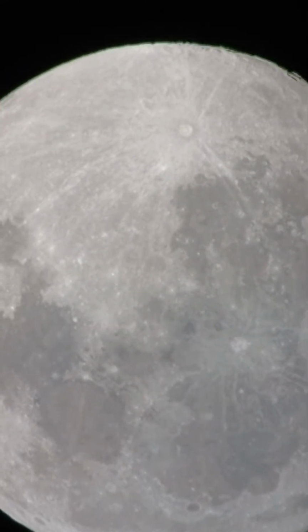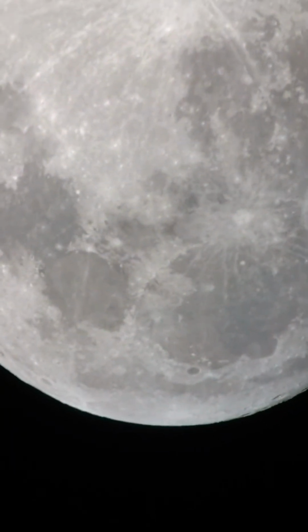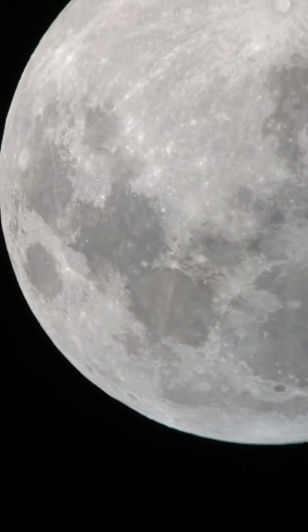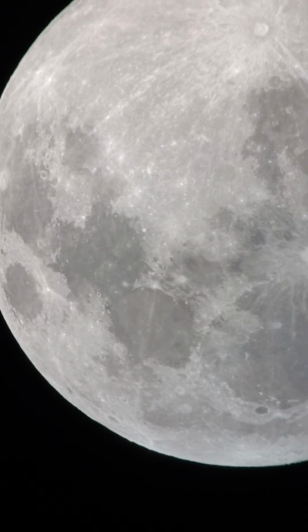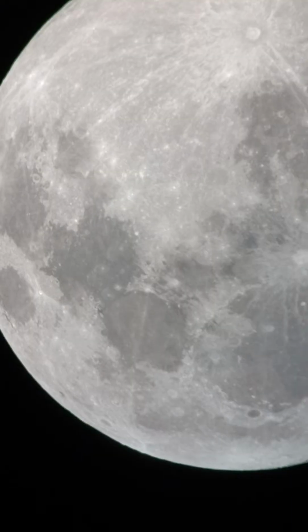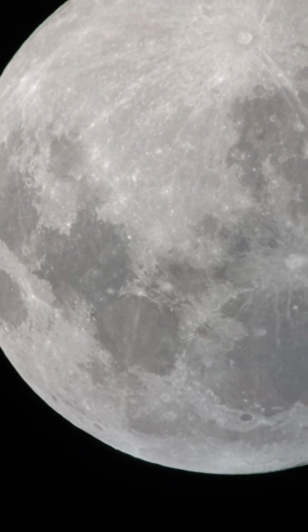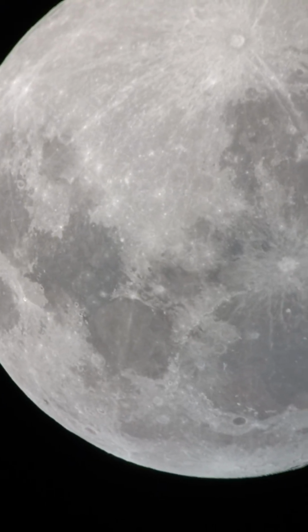And the far side of the moon actually has a greater albedo, which means that it reflects more light than the near side of the moon. That is because the near side of the moon has more seas, or those lava basalt areas, than the far side of the moon does.